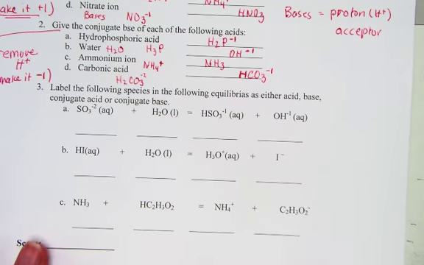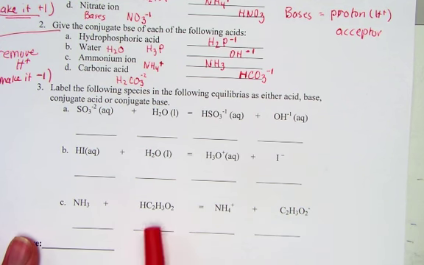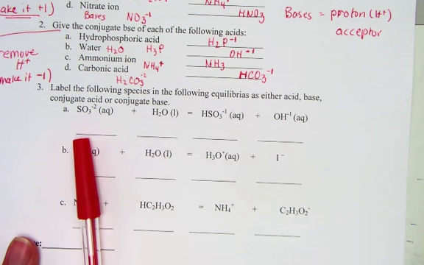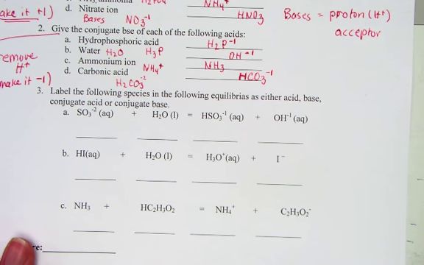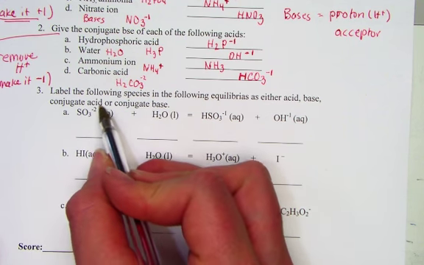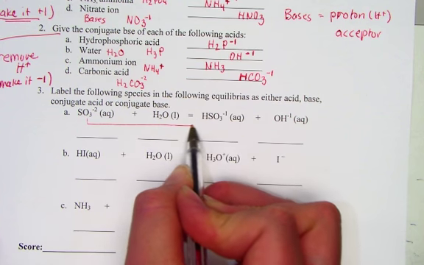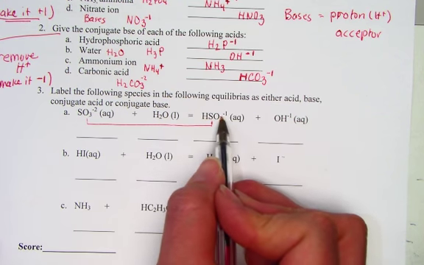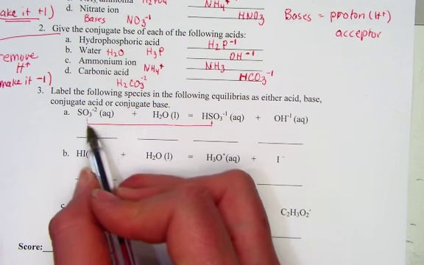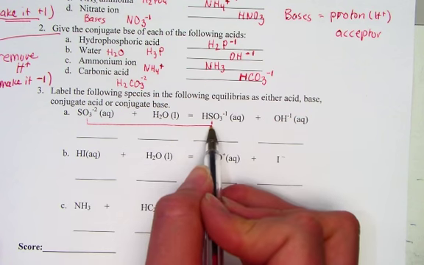In our third example, we're just being asked to label the conjugate pairs. We understand the pattern of the Bronsted-Lowry, that on the left side of our equation we must have one acid and one base, and on the opposite side of our equation we must have a conjugate acid and a conjugate base. I think it's easiest if we hook together those ingredients that are only different by one hydrogen ion. For instance, SO3-2 has a conjugate on the right-hand side, HSO3-1.